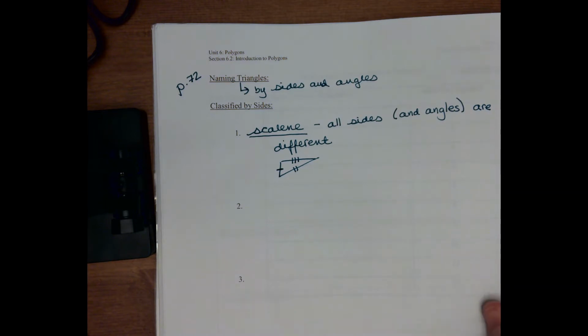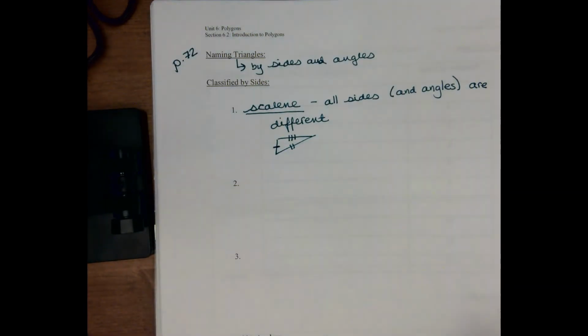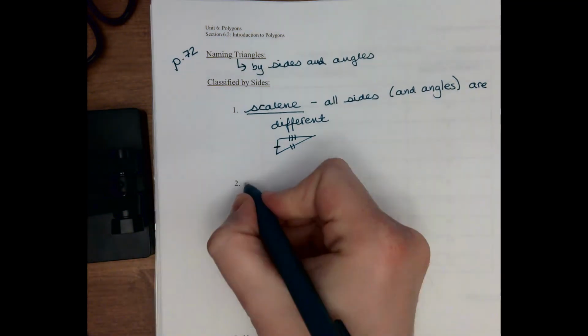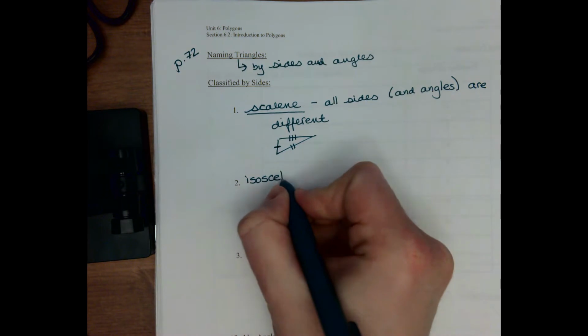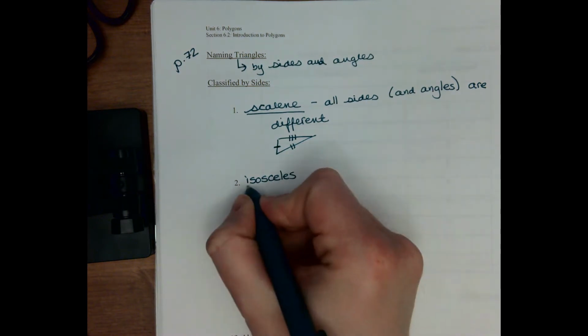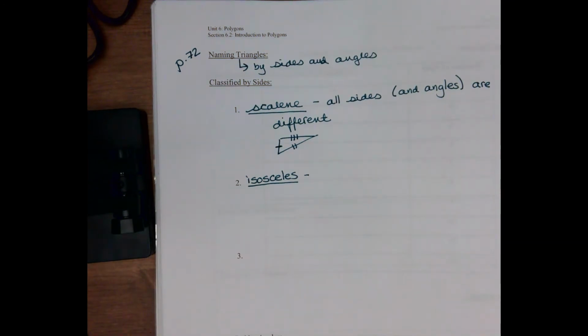Our second way we can name a triangle according to the sides is an isosceles triangle. And in an isosceles triangle, two sides and angles are congruent.